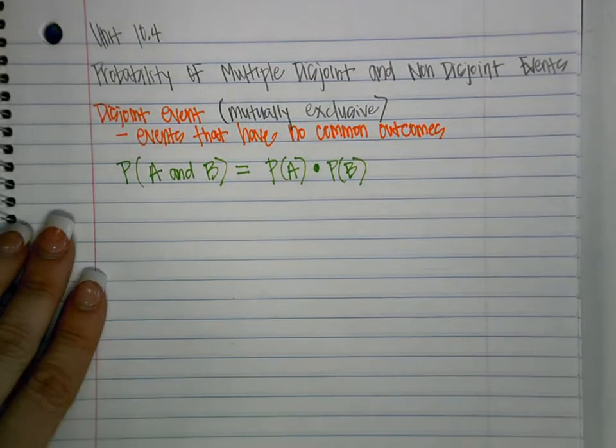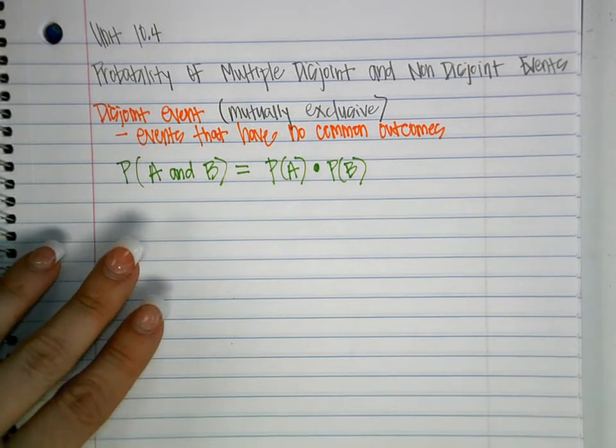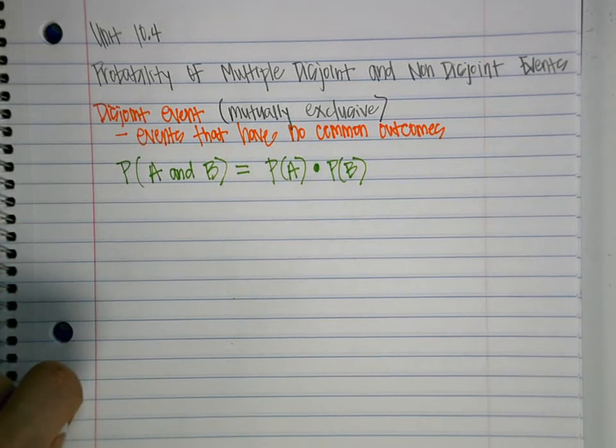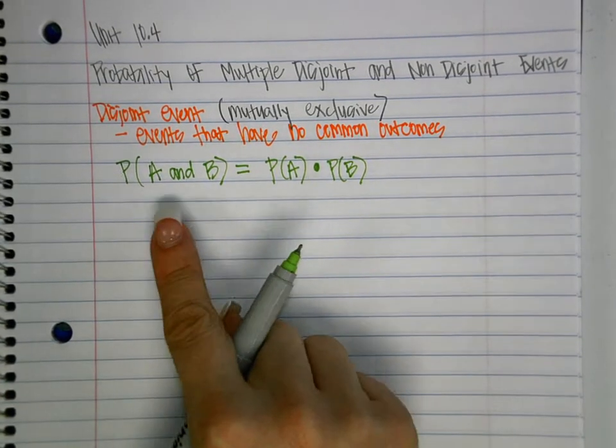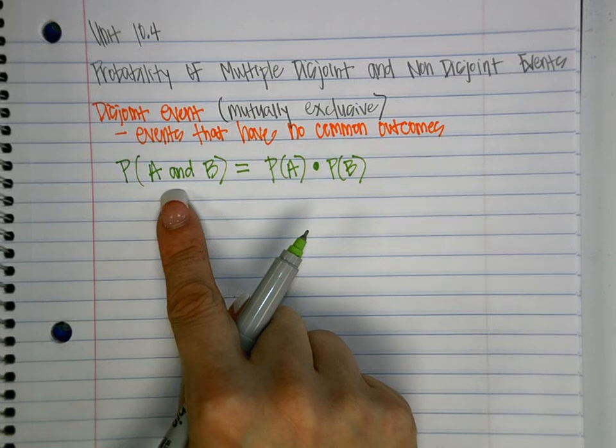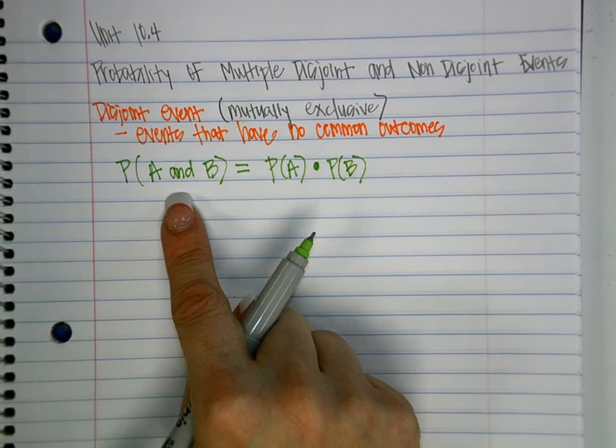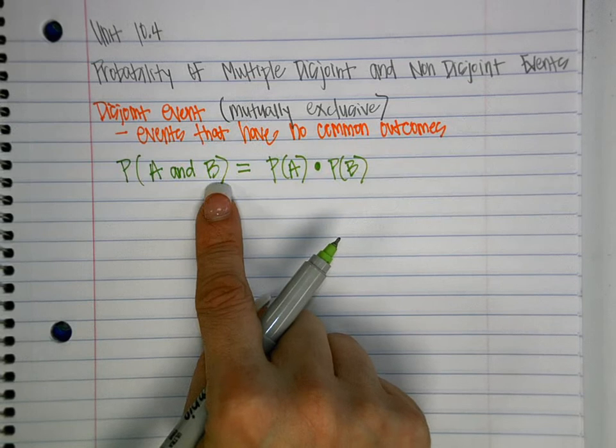It's kind of like if I asked you, what's the probability that we will have rain on a weekend day? Is having rain related to what day of the week it is? No. So the weekend is independent of whether it's going to rain or not. Those things are not related to each other at all. So that would be something called A and B. You would multiply the probability of it being a weekend day, which is 2 out of 7, by the probability of rain, which would be given to you.